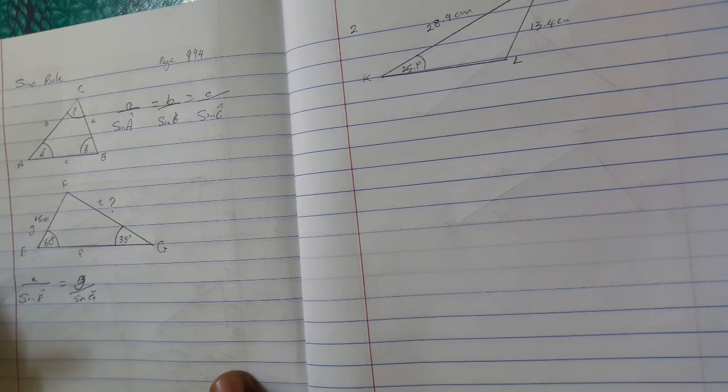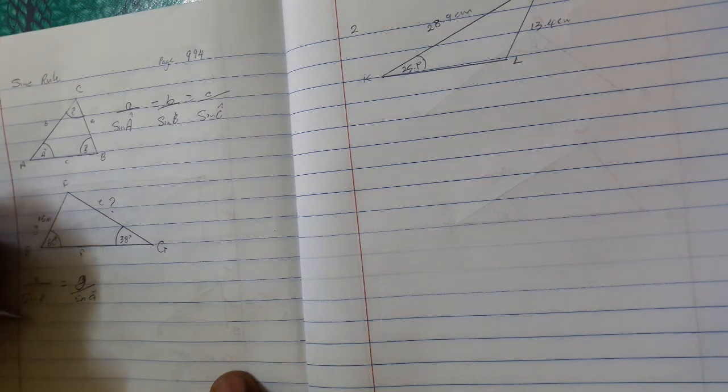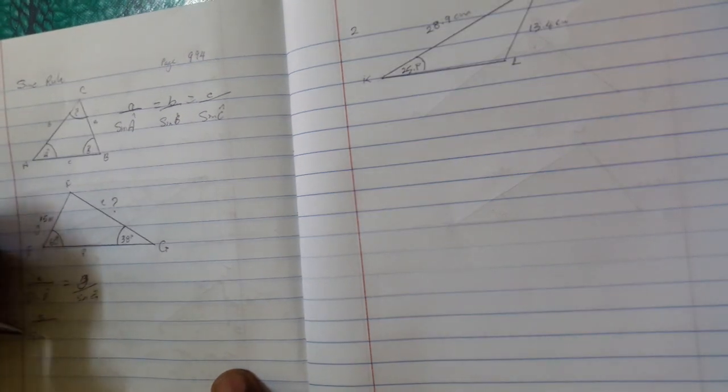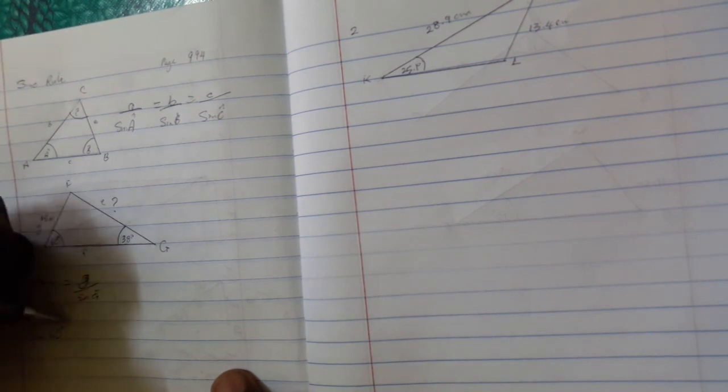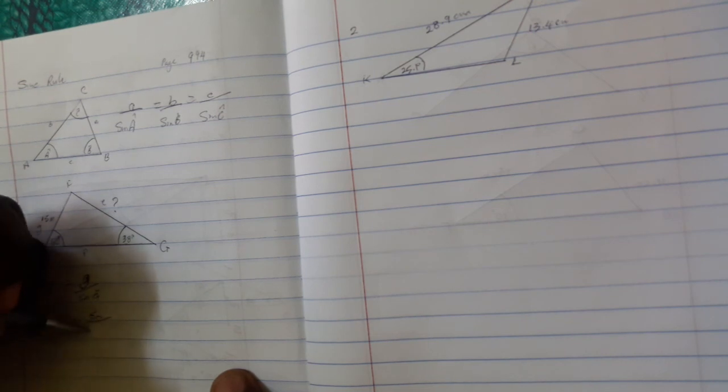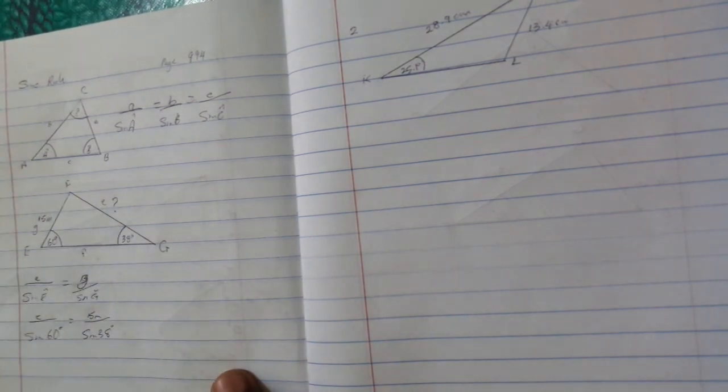And I think you should write down when the sine rule and cosine rule are used. So this is E over sine of angle E, which is 60 degrees, equal to G, which is 15 meters, over sine of angle G, which is 38 degrees.